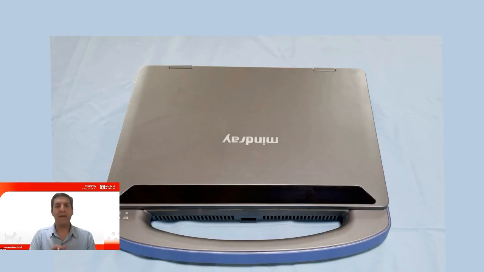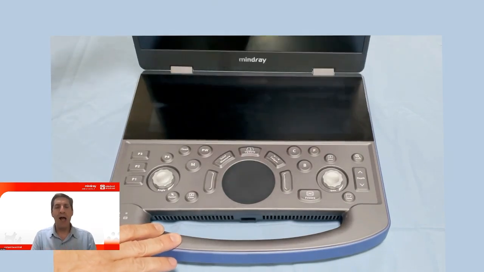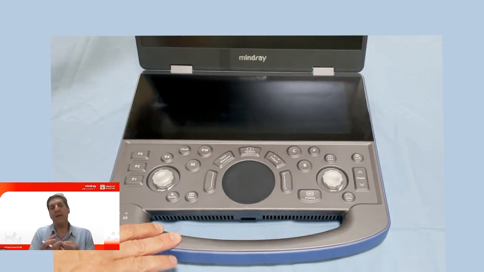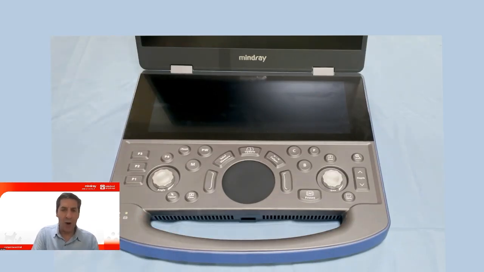And finally, our ultrasound. We need to be aware of how to handle our ultrasound. We need to learn how to use every single button, because this knowledge will help you improve your image.